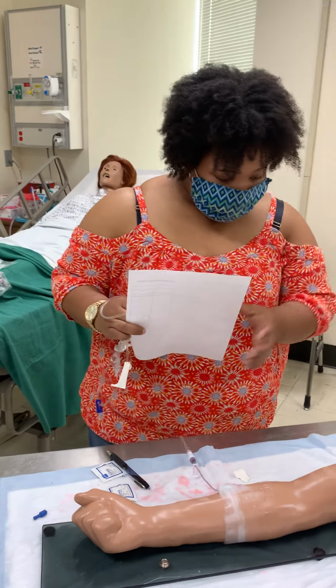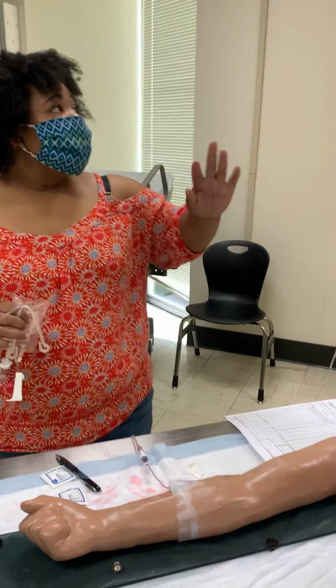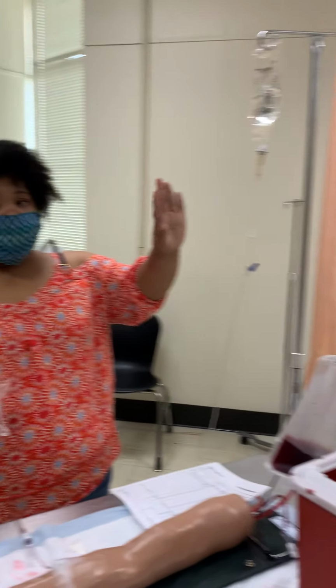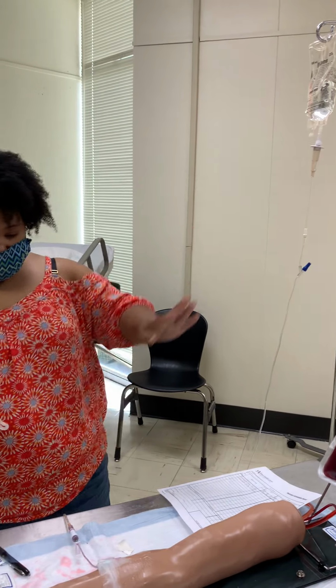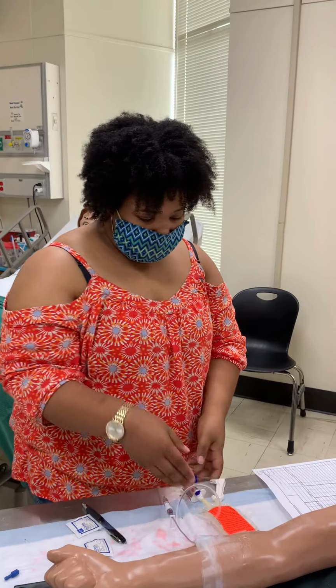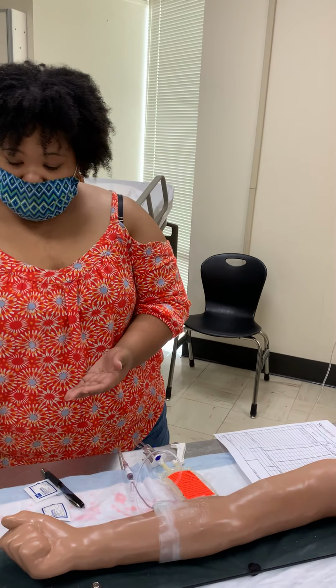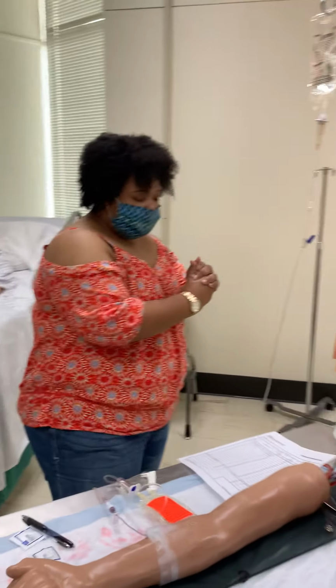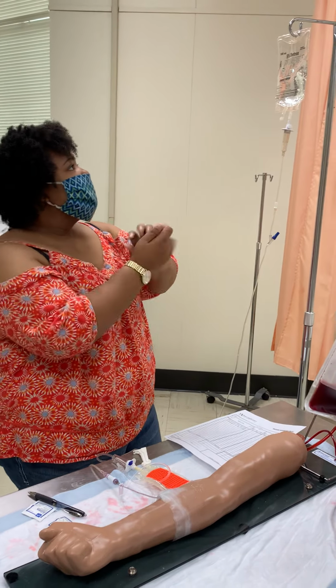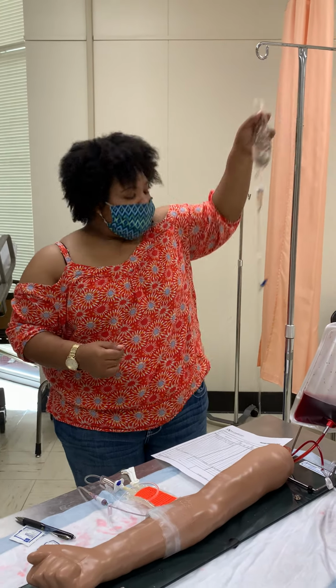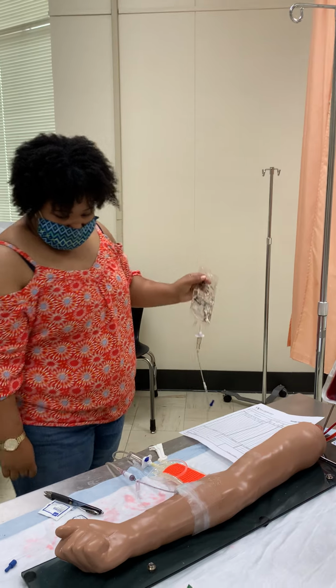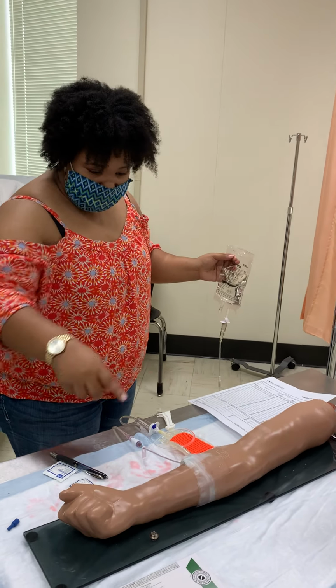All right. So also, I'm going to check for compatibility of what's already running. Okay, I'm going to wash my hands. And I need to check to make sure that the line is patent. And so I would get backflow.